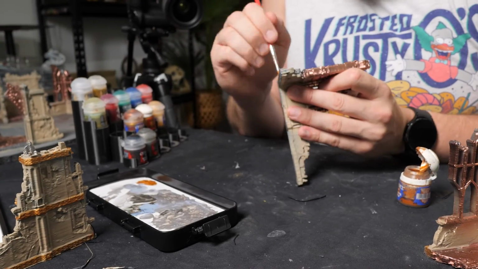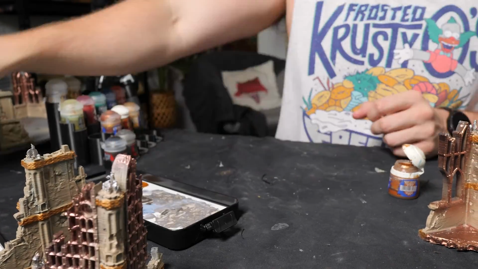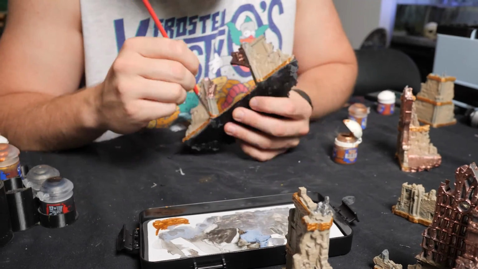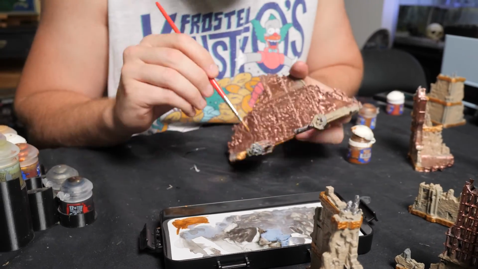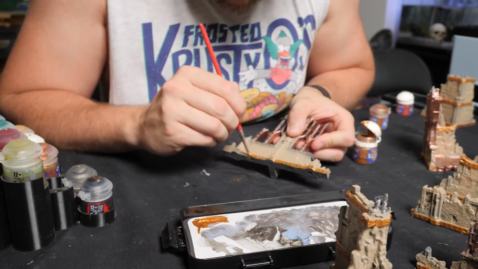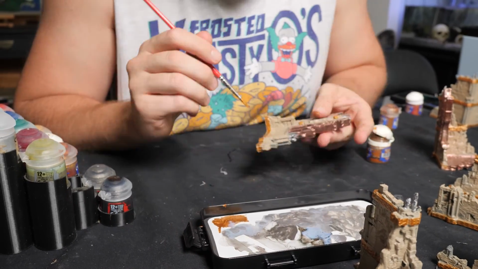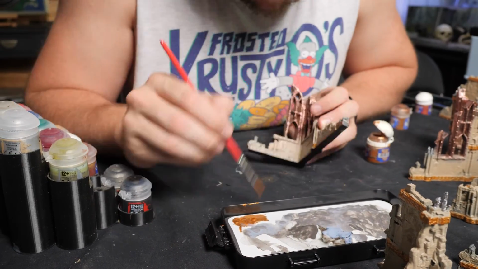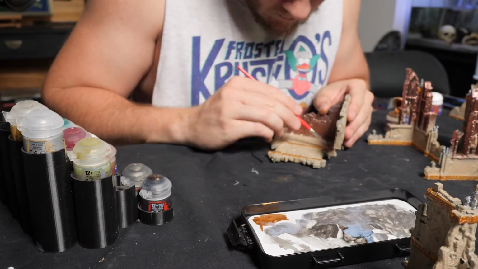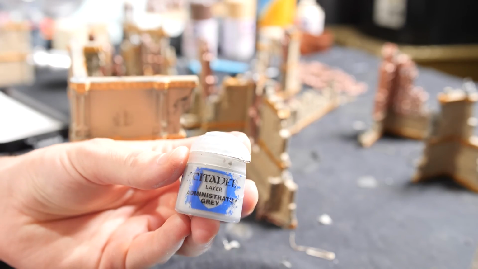Overall, this process took a little bit of time. As I mentioned earlier, if you have a multicolor printer, you can have all of this printed out in different colors to start with, and all you'd need is a little bit of a wash, or if you wanted a clean looking model, you'd be good to go straight away. But I have to paint.